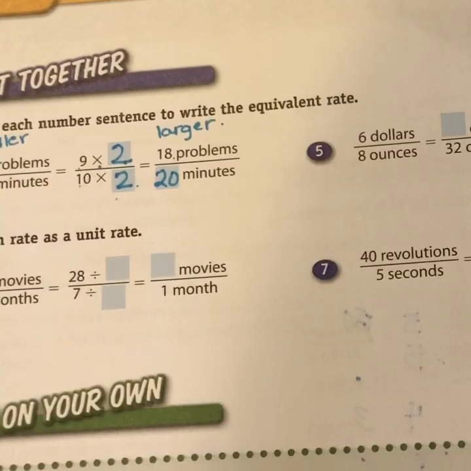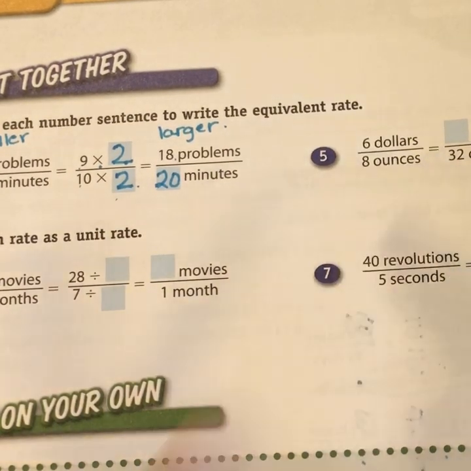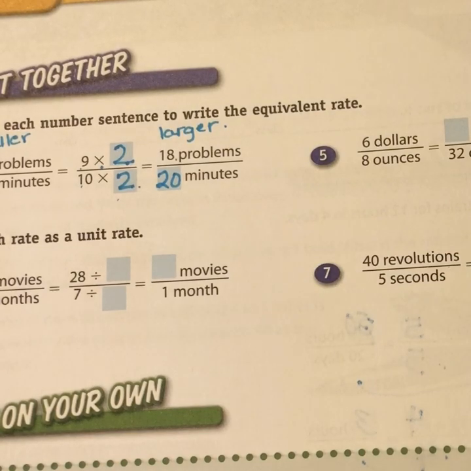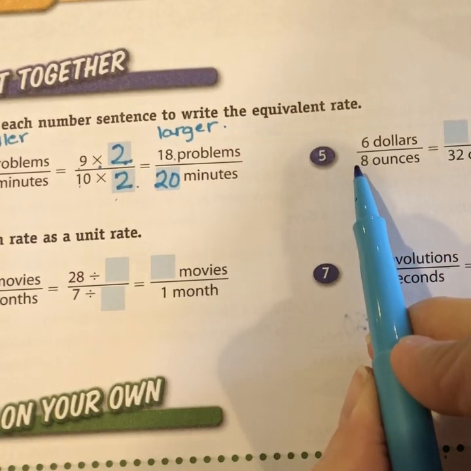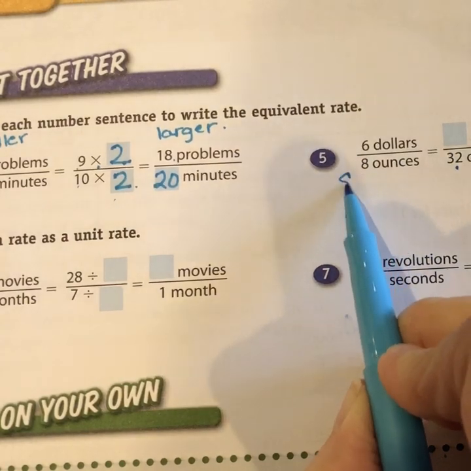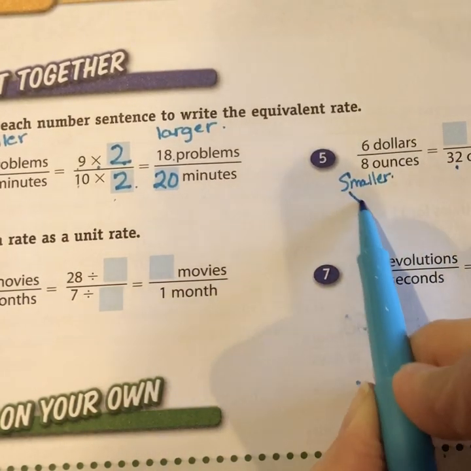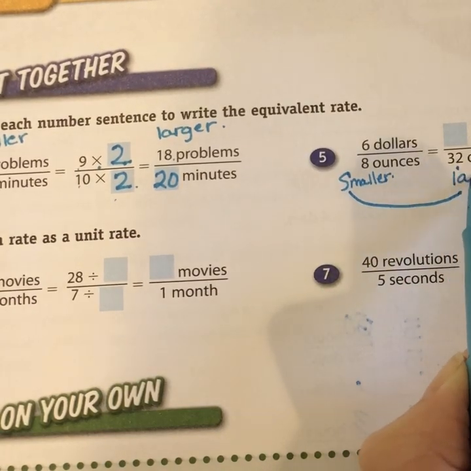All right, number 5. Let's see what we have. So there's $6. I'm going to pay $6 for 8 ounces of something. Well, I want to know how much it's going to cost me if I buy 32 ounces. I don't know how many dollars I would need. So again, I'm going from smaller to larger.